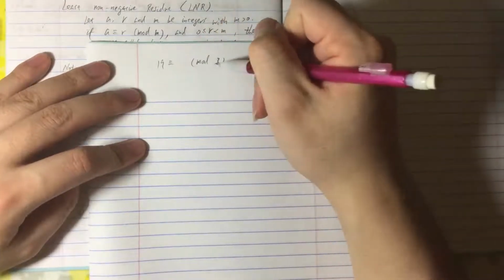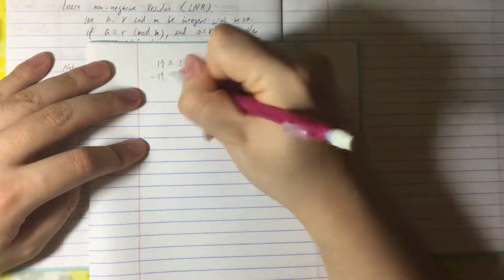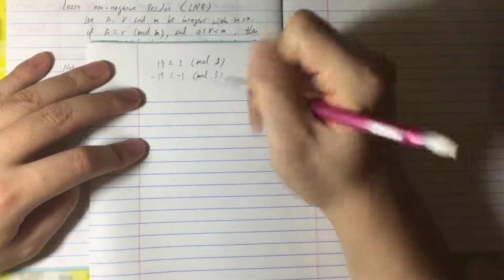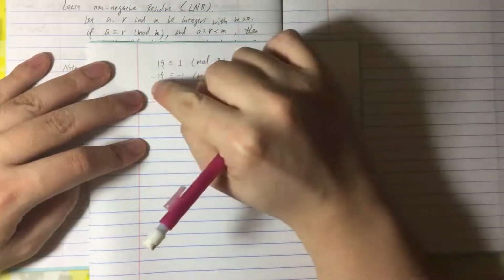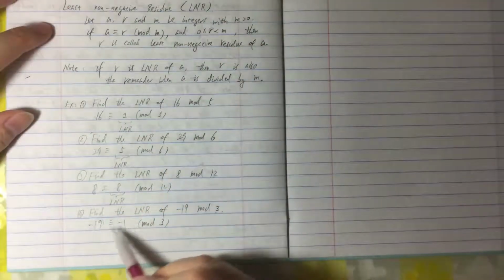19 divided by 3, the remainder is 1. So if I multiply both sides by negative 1, negative 19 will be congruent to negative 1 mod 3. But this number must be non-negative.